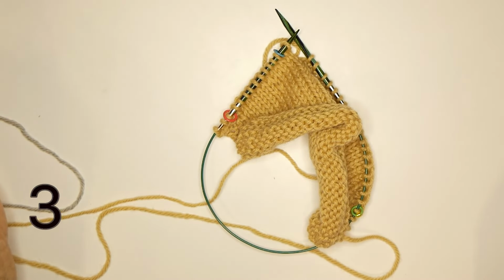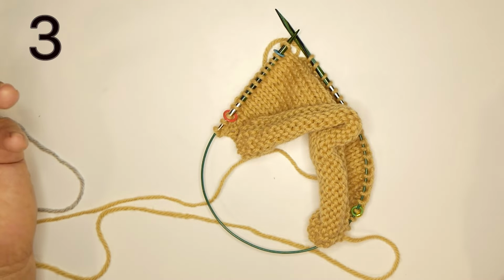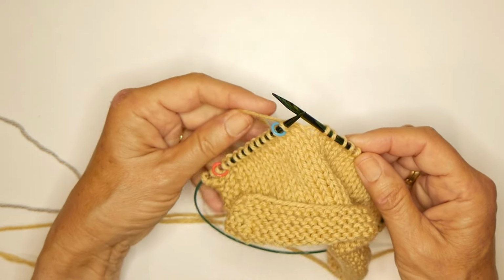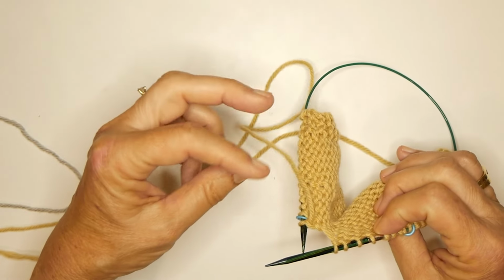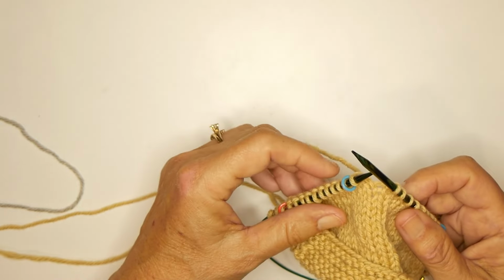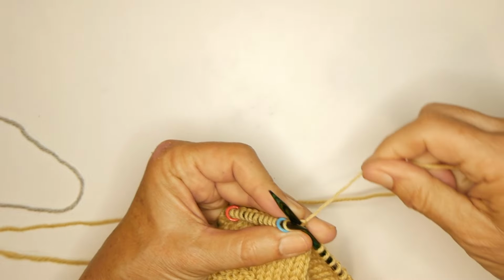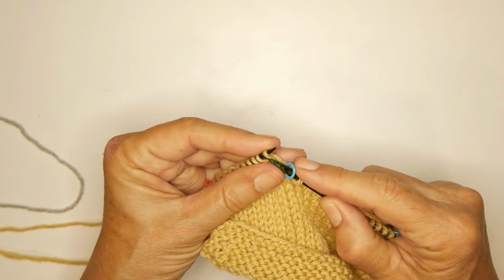It's been a couple of hours or a couple of days or maybe even a couple of weeks since we've knitted. We pick it up and we're itching to get started. I do see that the yarn is coming out of this stitch, and I pick it up and I think, well, let's go. And I start going the wrong direction.